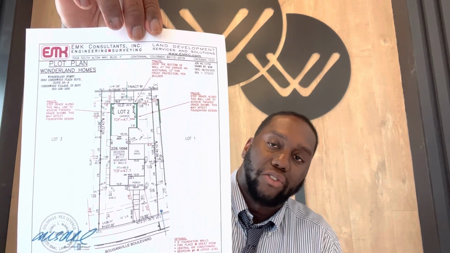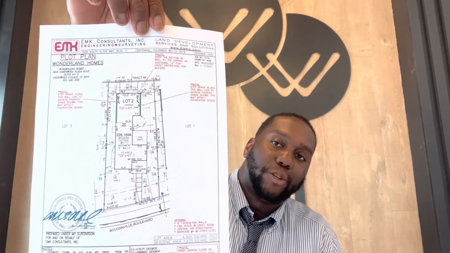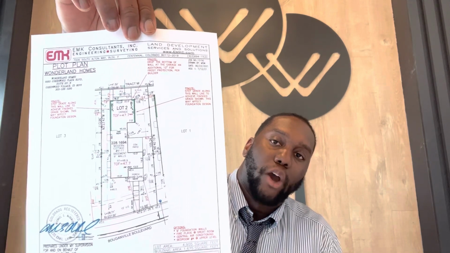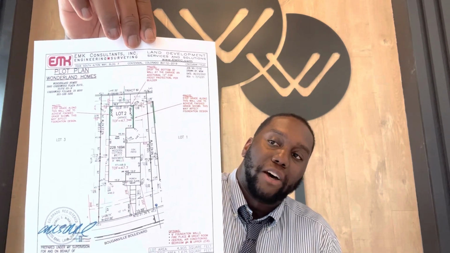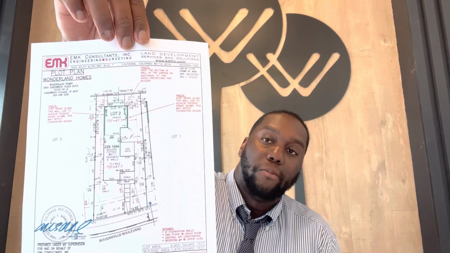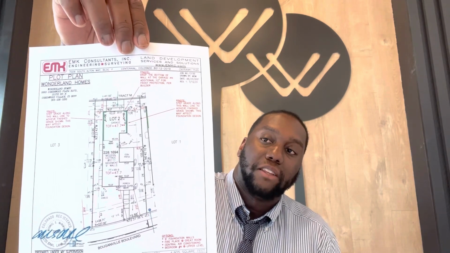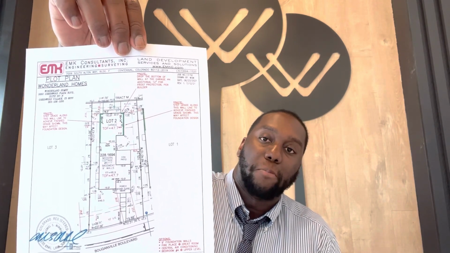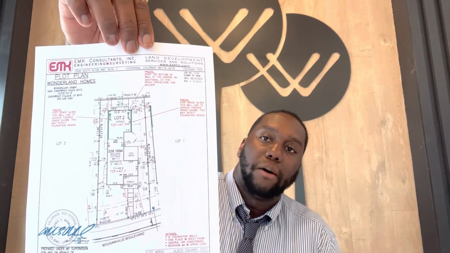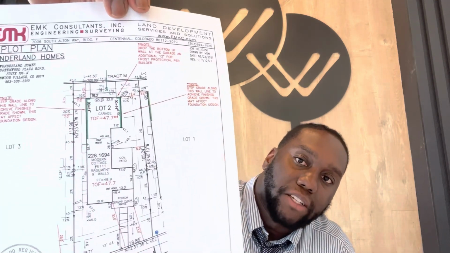So this is very, very important. We spend a good amount of time going over this plot plan. Depending on the size of your lot and the size of your home, this can vary.